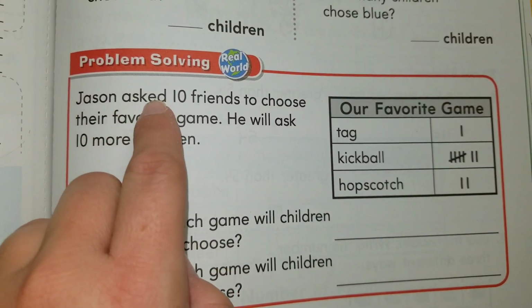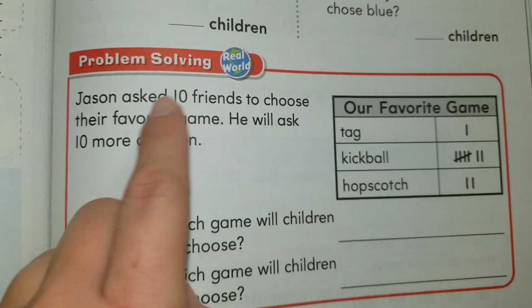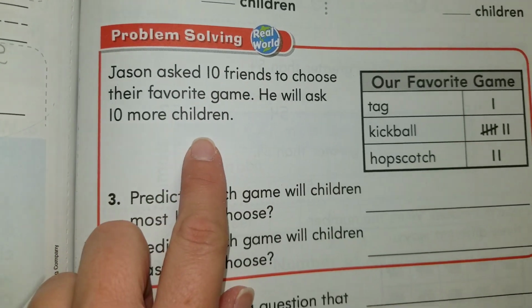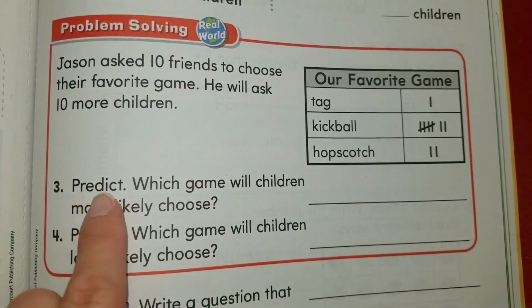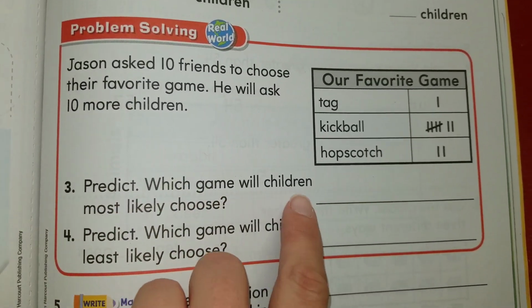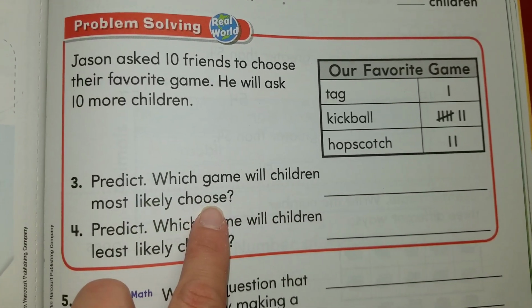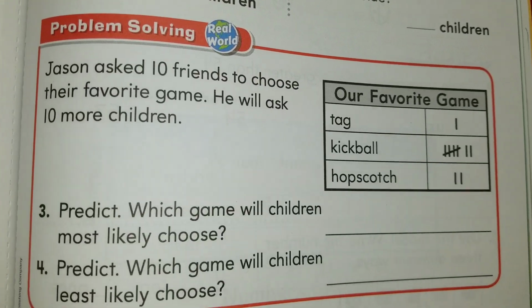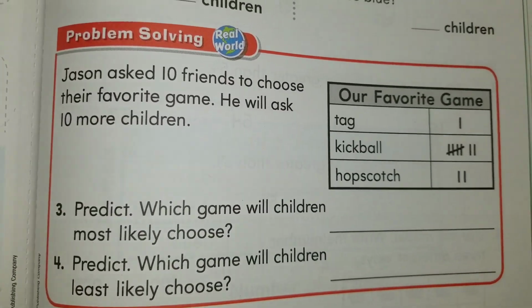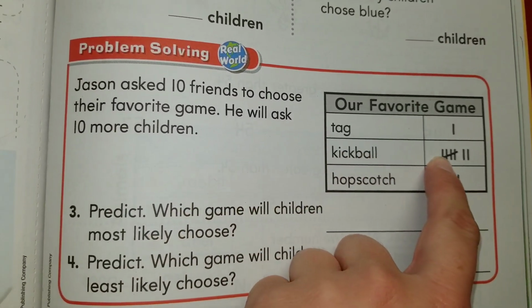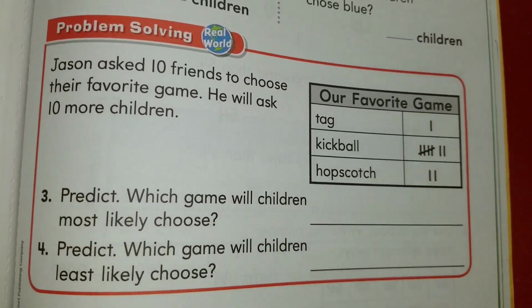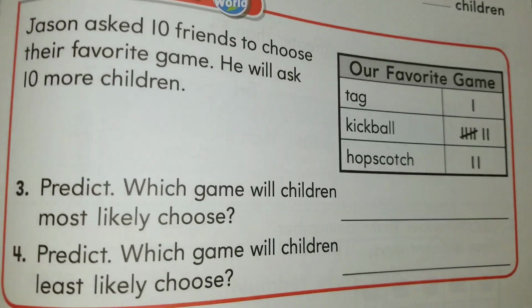And it says, Jason asked 10 friends to choose their favorite game. He will ask 10 more children. So predict, which game will children most likely choose? Don't forget, the one that has the most tally marks is the one that most children already chose. And that's actually the one that most children will pick. The most likely. We don't know, but that's the one, the most likely one.